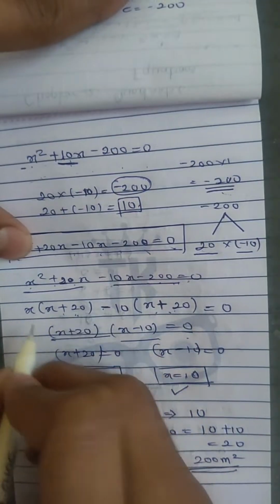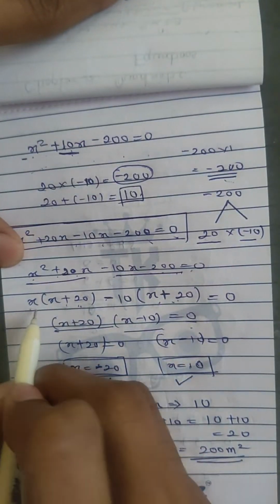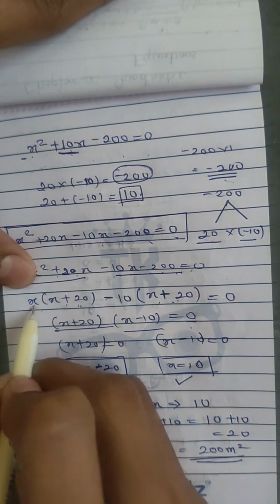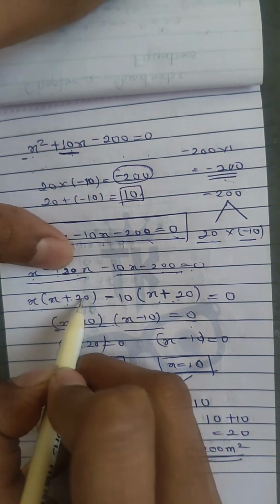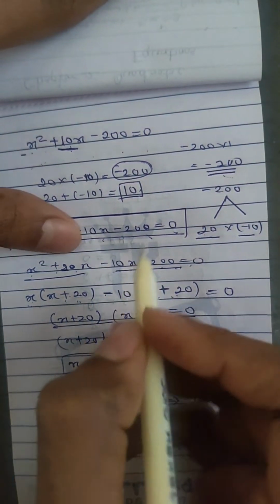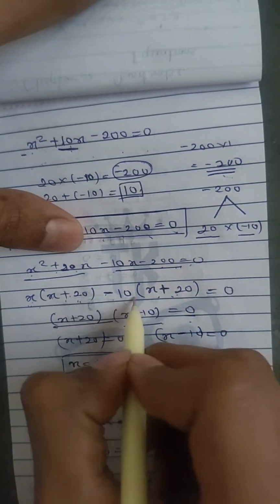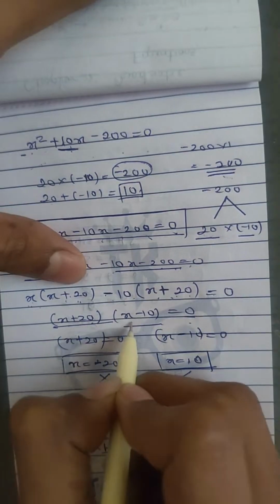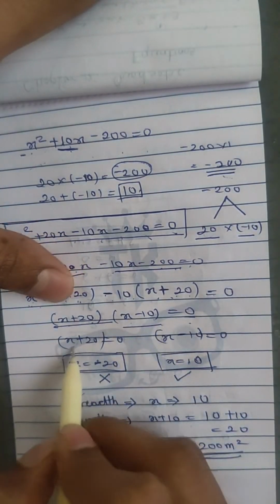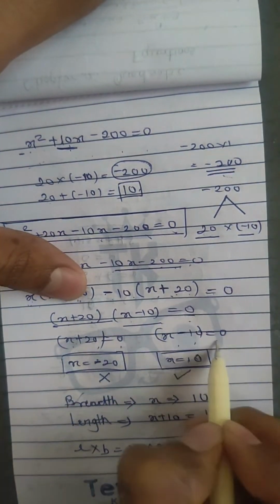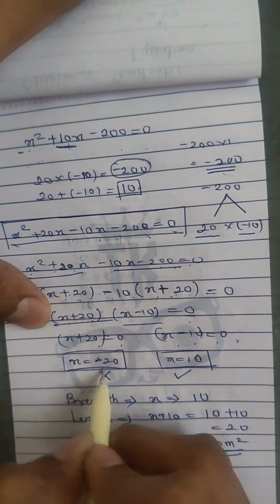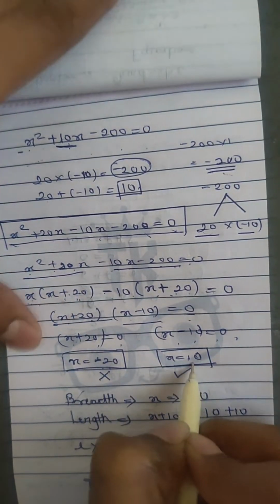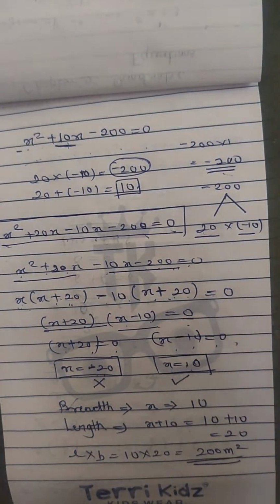From this equation I can take out x as common, so it becomes x of x plus 20, and minus 10 of x plus 20 equals to 0. So x plus 20 and x minus 10 equals to 0. x plus 20 equals to 0, x minus 10 is equal to 0, so x is equal to minus 20 and x is equal to 10. These are the two solutions which we got.